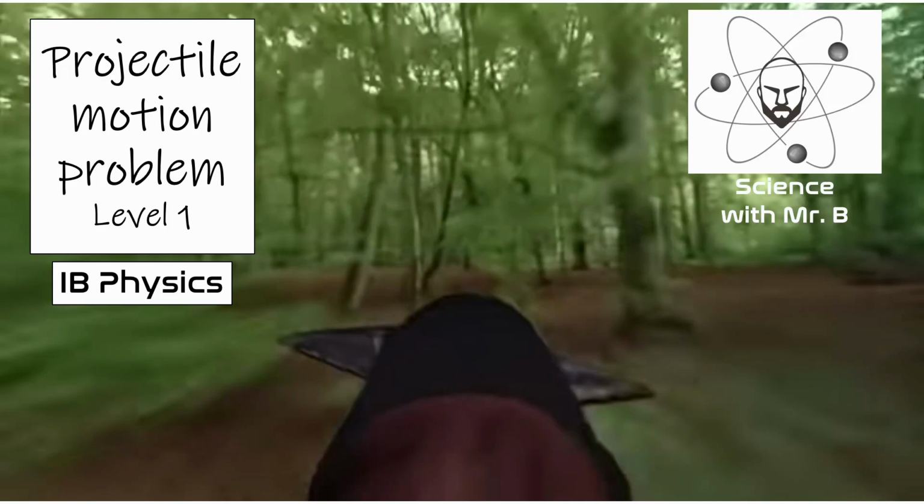Welcome back to physics, everybody. Here's a sort of entry-level projectile motion problem involving two dimensions, horizontally and vertically. Bonus marks if you can remember which film this shot is from.